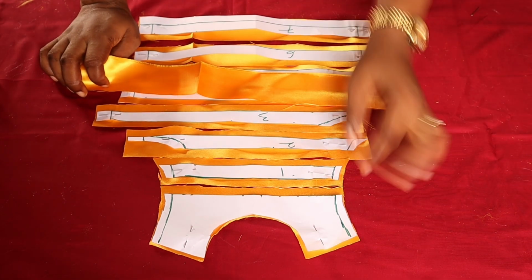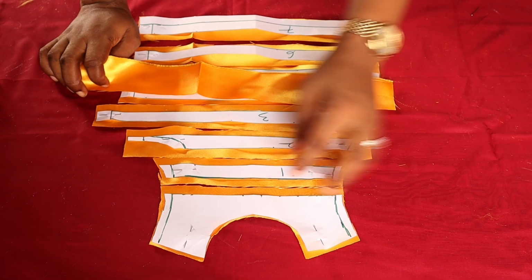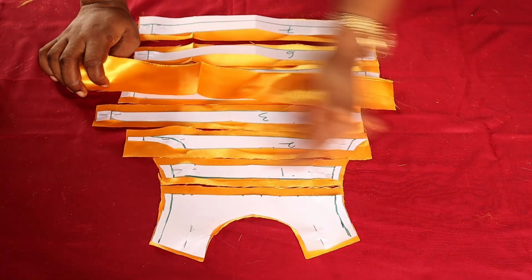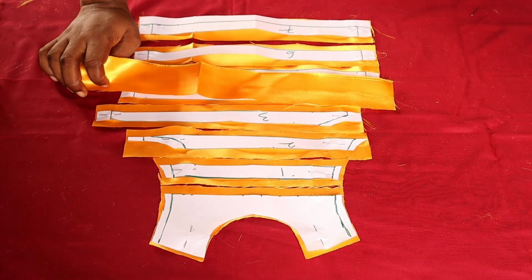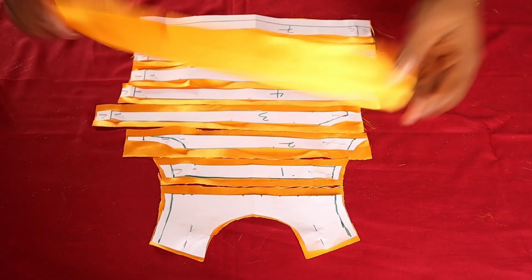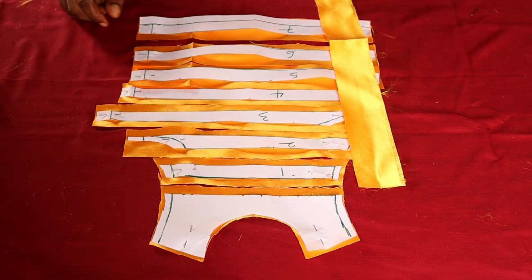Then I will come back so that I will show you how to cut it bit by bit and how to fix it on the dress to give it the nice look. So let me just quickly finish up this part and then we continue.